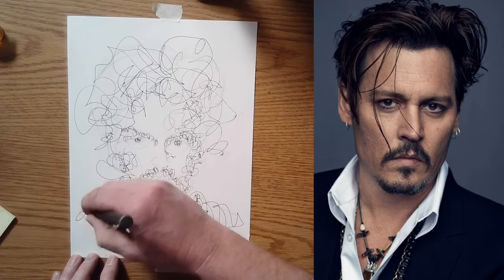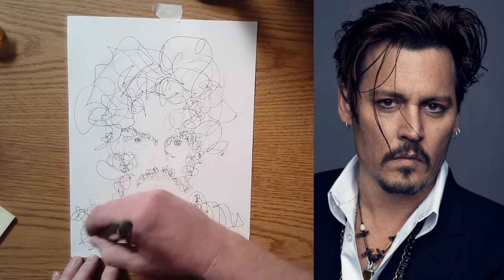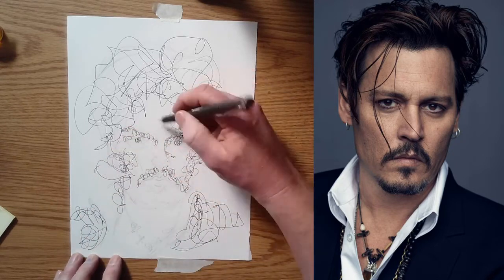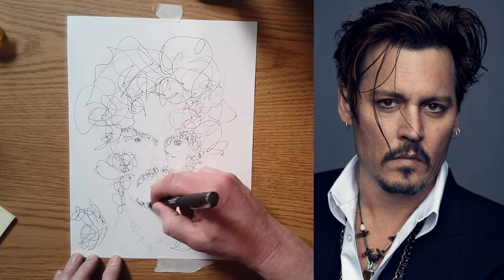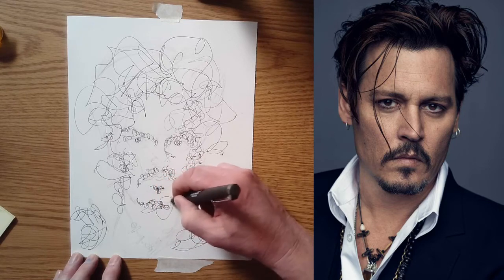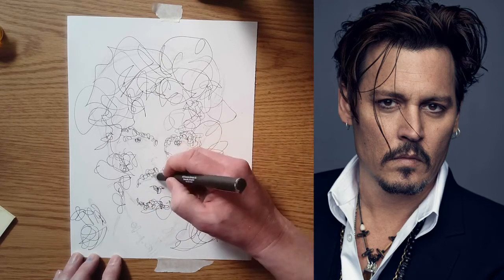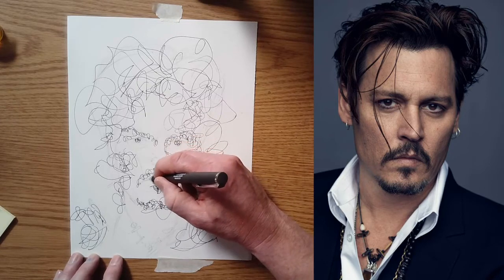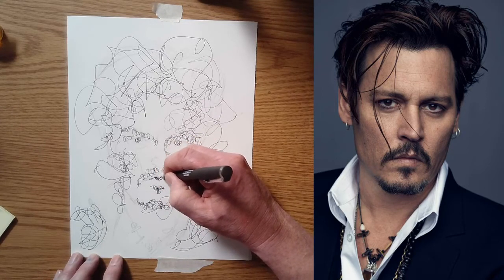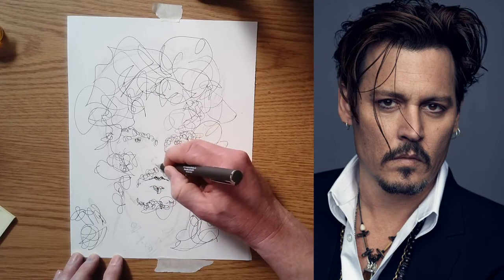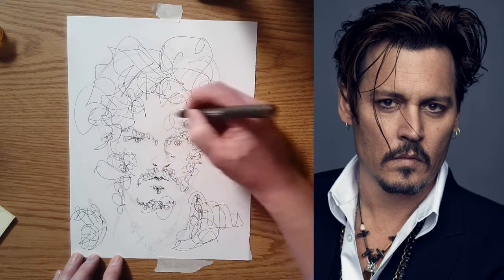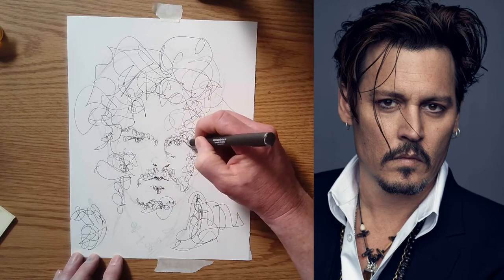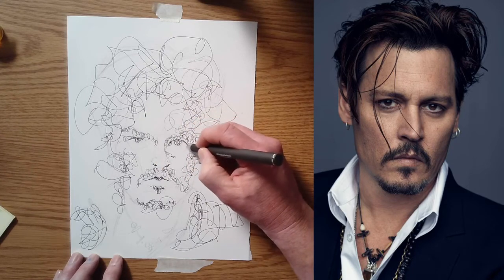But it'll come together reasonably quickly. Try not to make any straight lines.